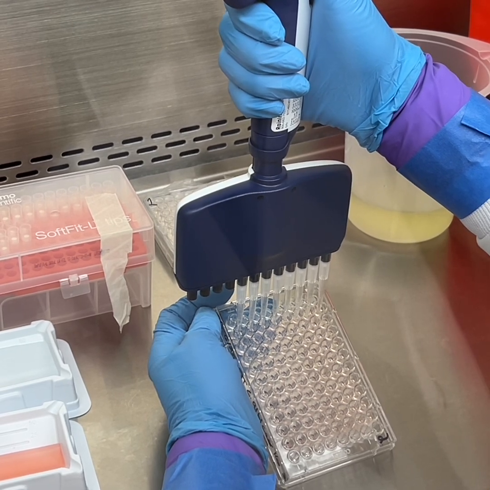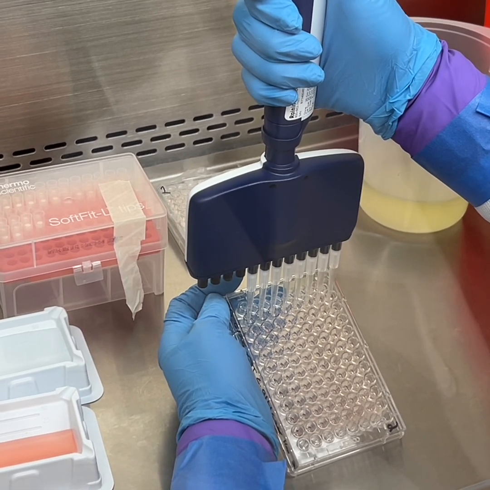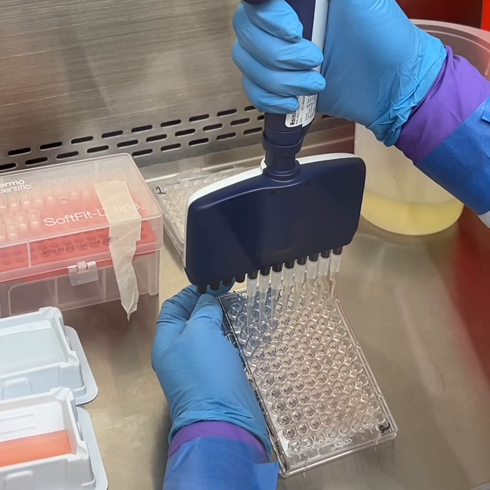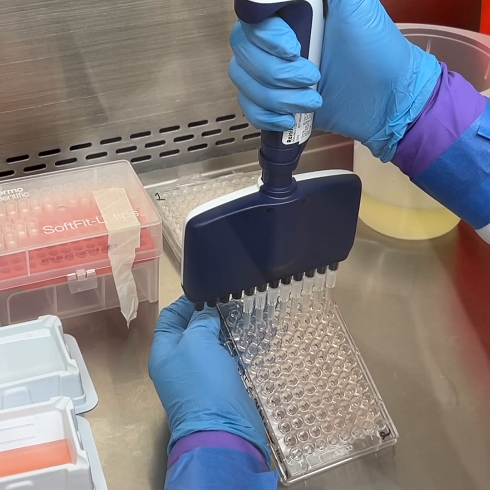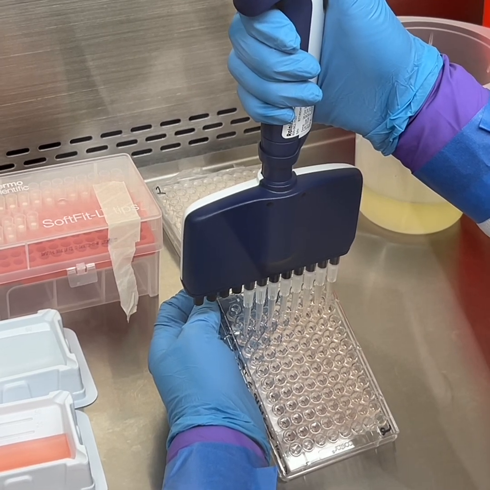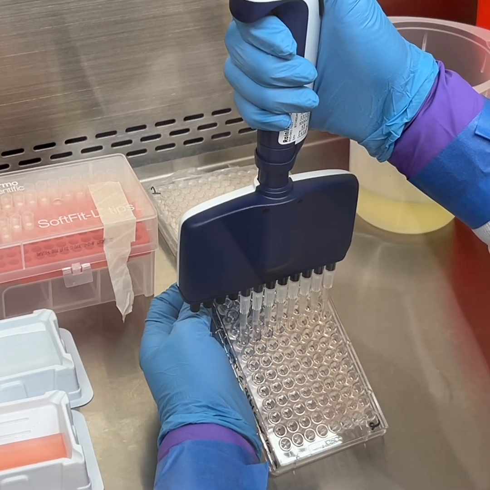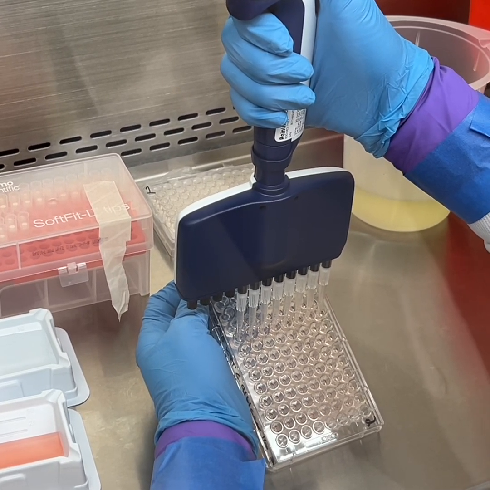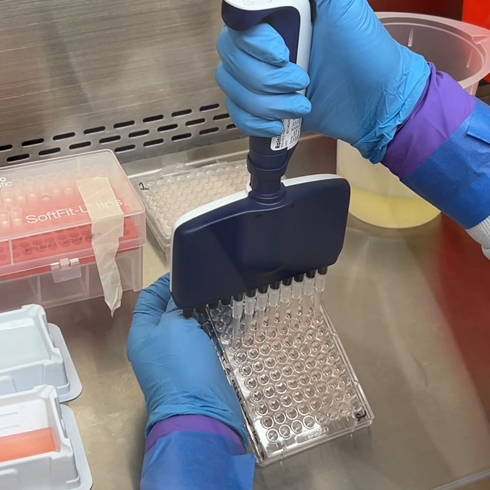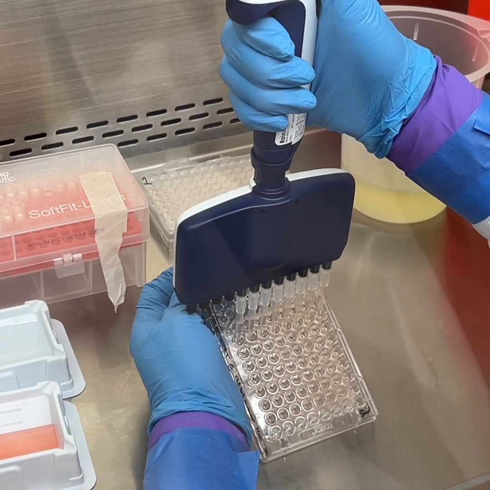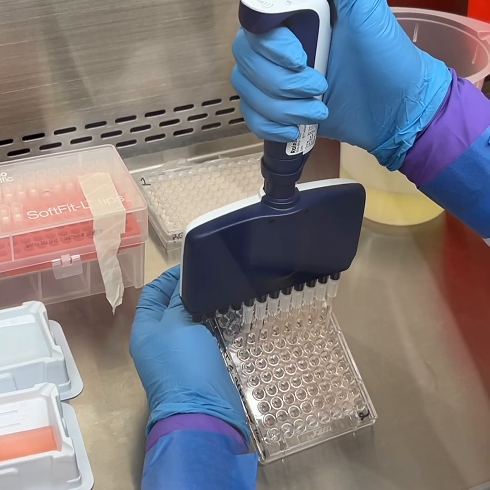1, 2, 3, 4, 5, 6, 7. That was a 1 to 2 dilution. Again, 1, 2, 3, 4, 5, 6, 7. It's another 1 to 2 dilution. 1, 2, 3, 4, 5, 6, 7. So I'm touching the same corners of each well.